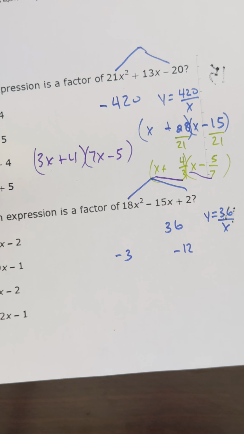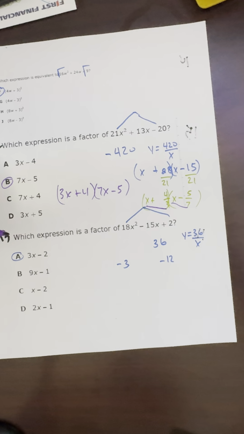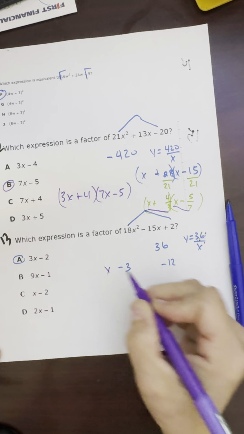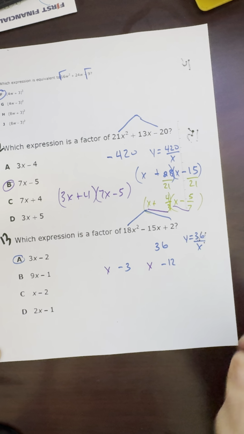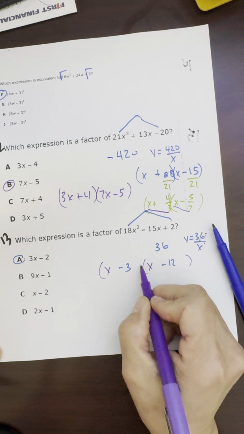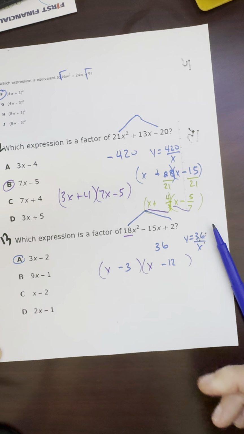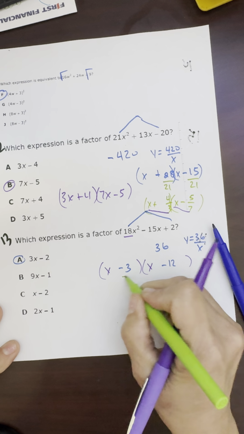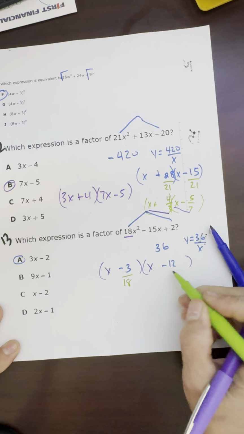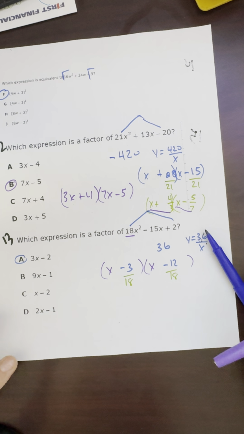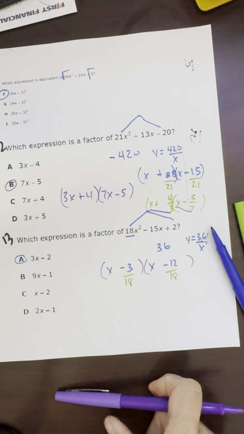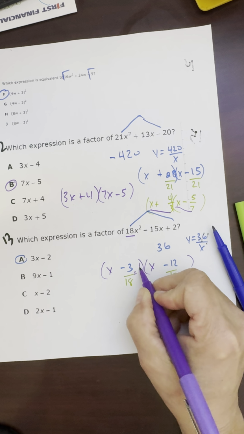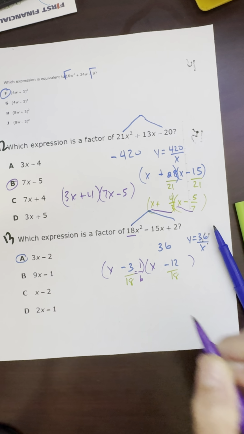And let me unzoom a little bit more. There we go. So you're going to have x minus 3 and x minus 12. But we're not done. You have to take the 18 and divide. So divide by 18 and reduce. So 3 over 18 reduces to 1 over 6.